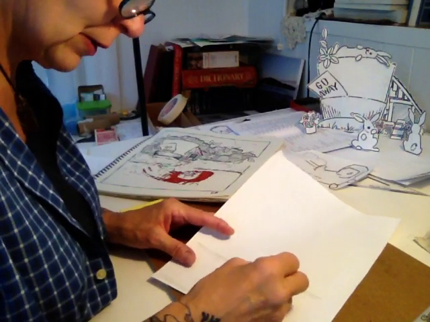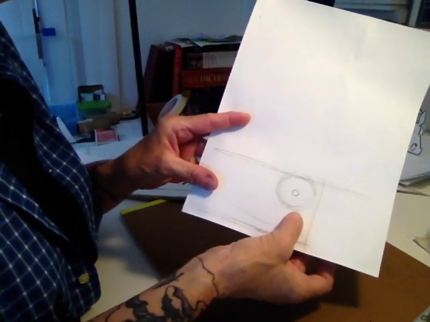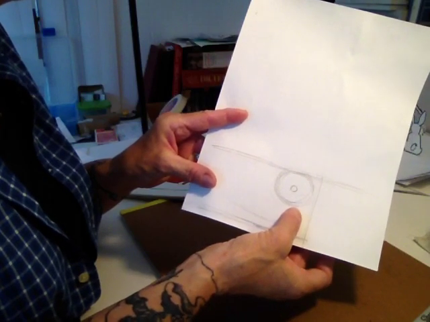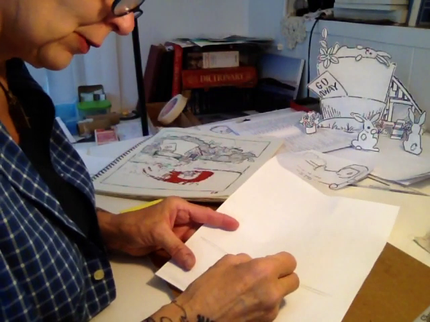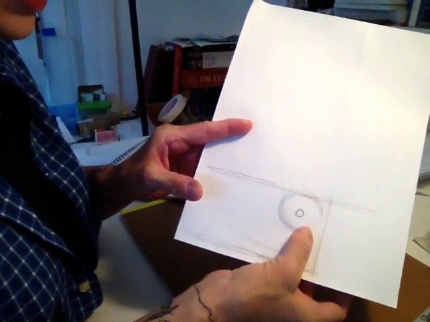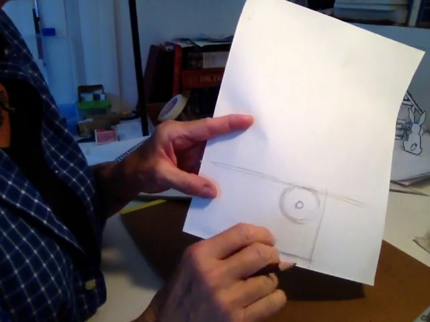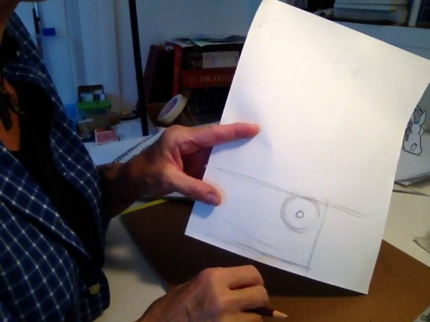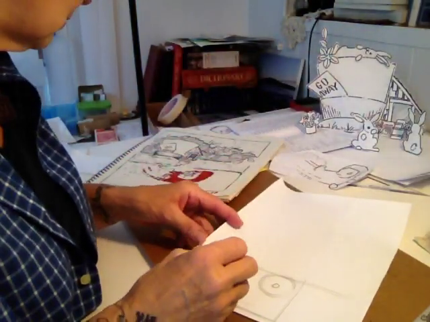We're going to draw a circle for his head. A circle for his eye. And notice it's not right in the center. It's down a little bit. It's down into the front just a little bit. But it's okay. It doesn't really matter.